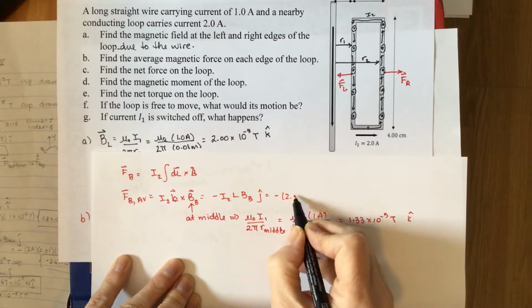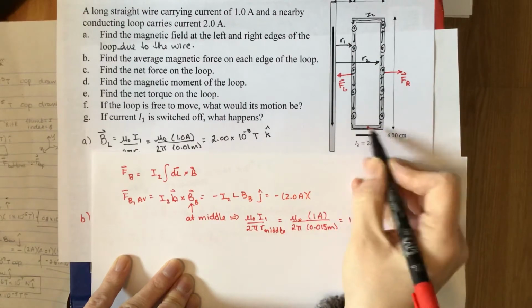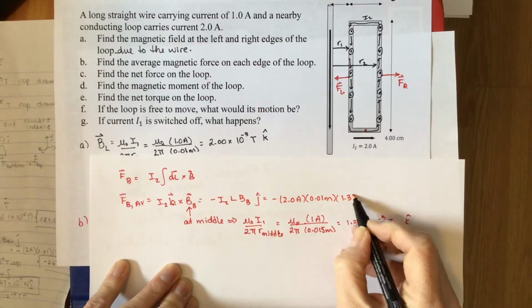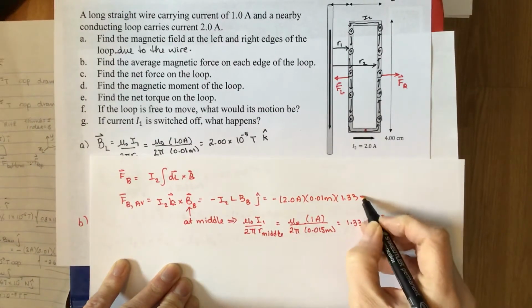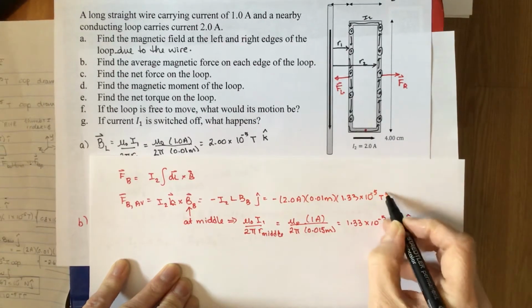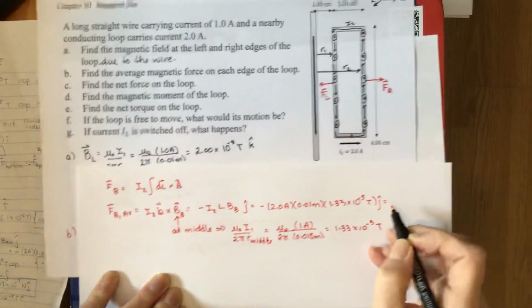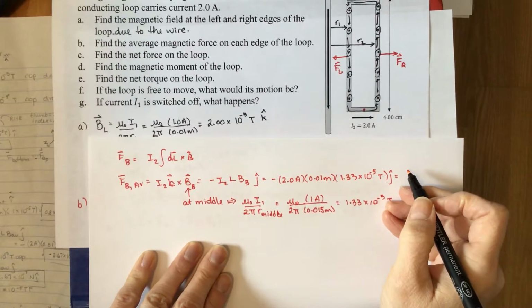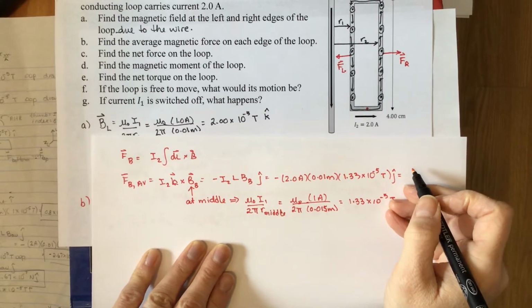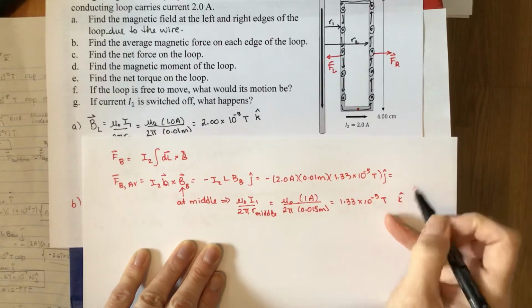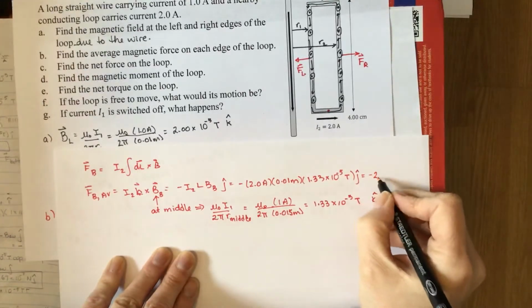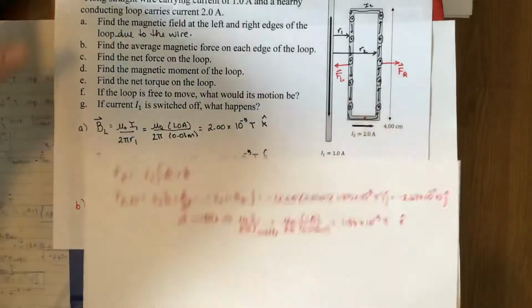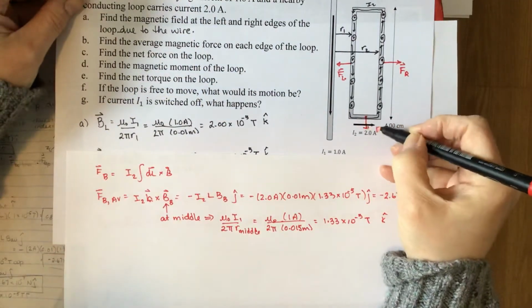So minus 2 amps times the length of the bottom part, that was 1 centimeter, times the magnetic field that we just found, the magnetic field strength at the middle of that wire, j hat, gives us a net force on the bottom part of the loop of minus 2.67 times 10 to the minus 7 newtons j hat. And the direction on the bottom was down.